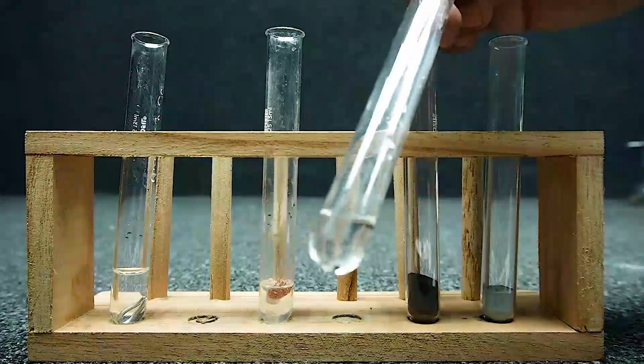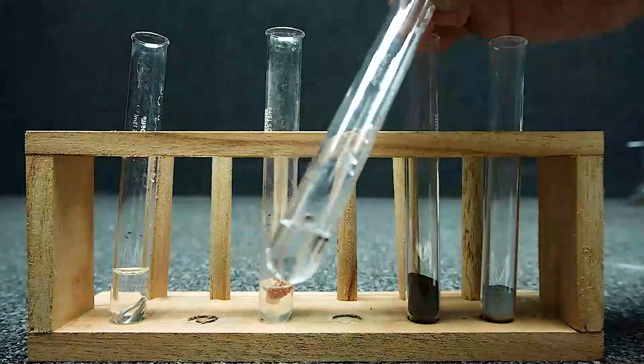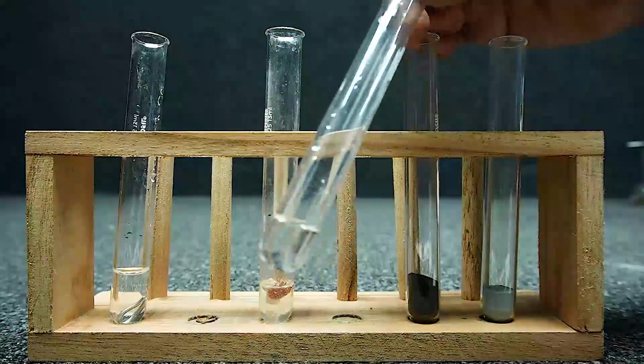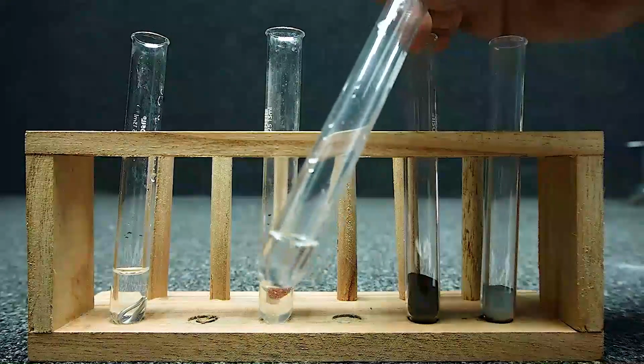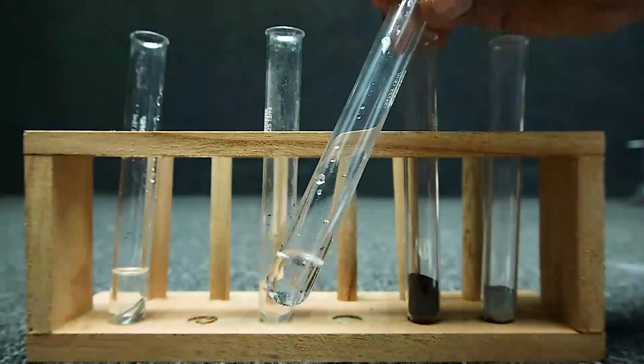There is no color change of iron particles. So iron has not displaced zinc in the zinc sulfate.